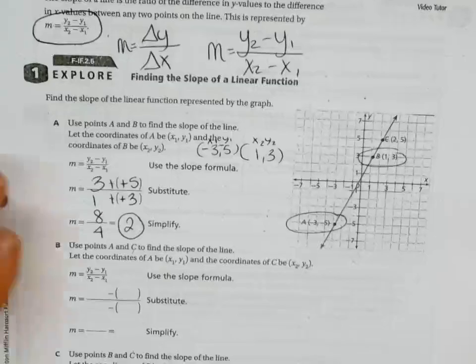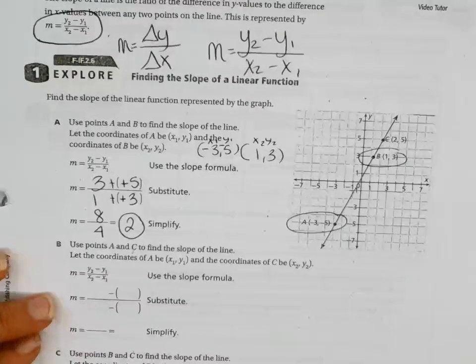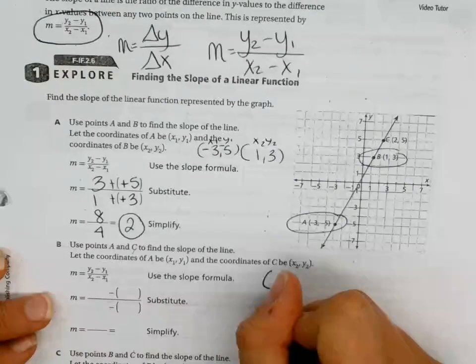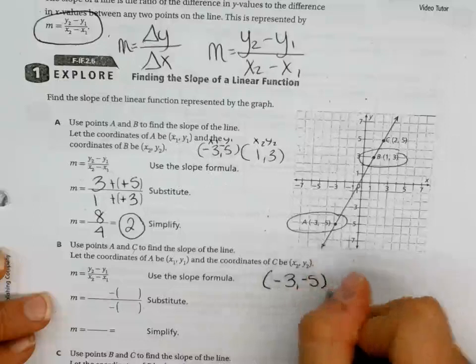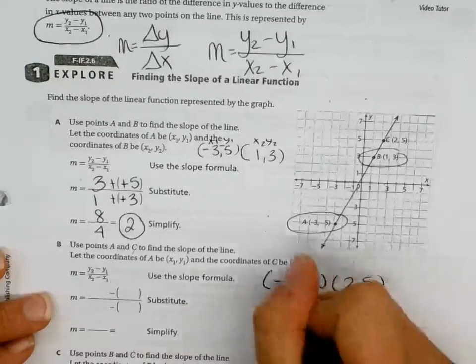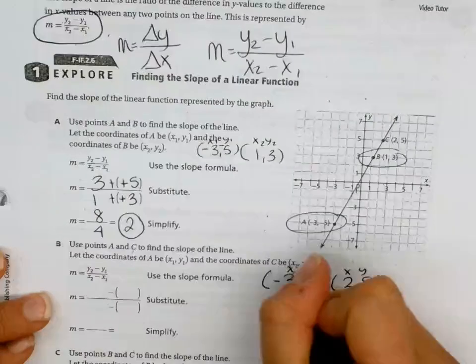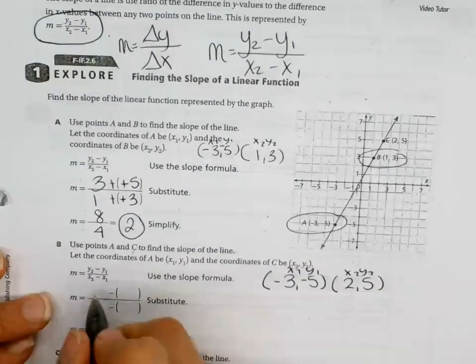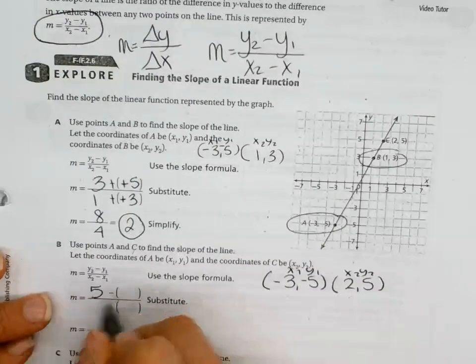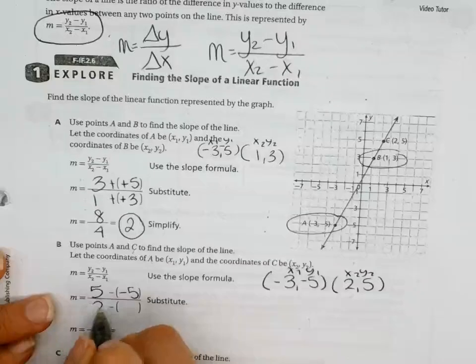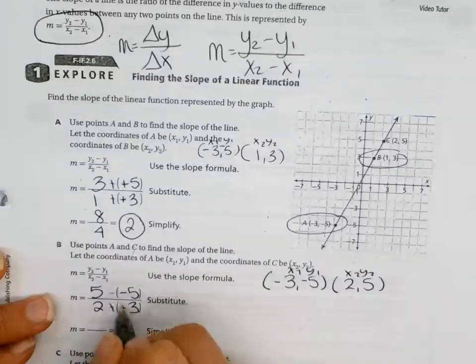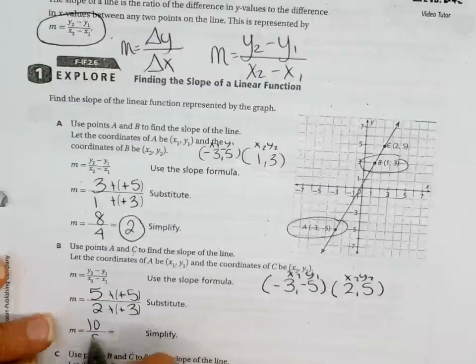Okay, let's use A and C. So we have the points -3, -5, and 2, 5. We'll call this point 1 and this point 2. y2 minus y1 over x2 minus x1 is 10 over 5, which reduces to 2.